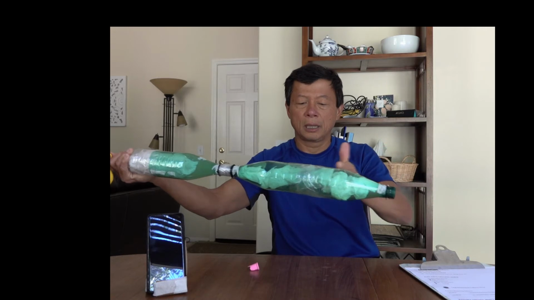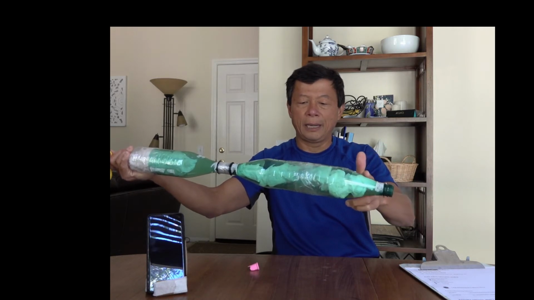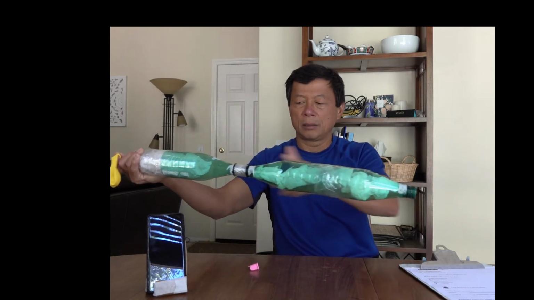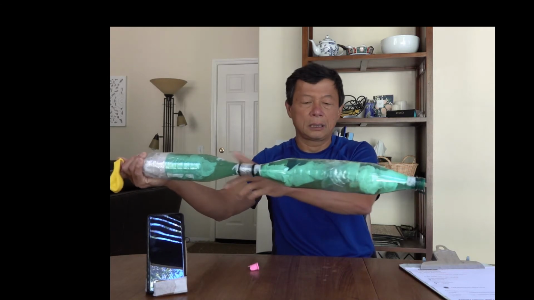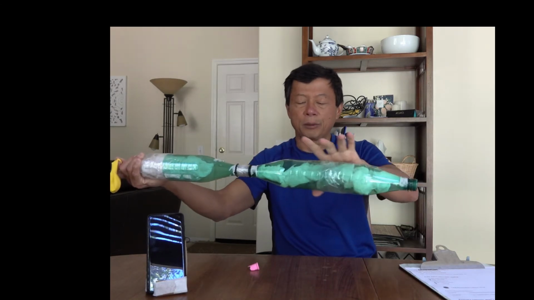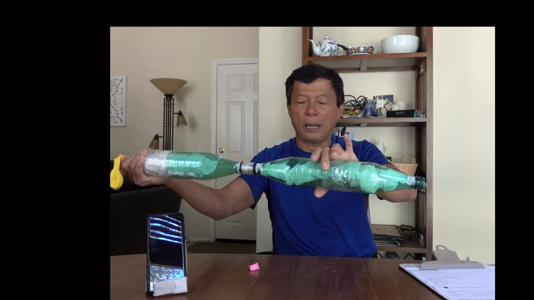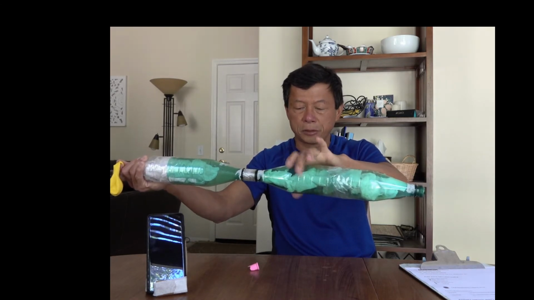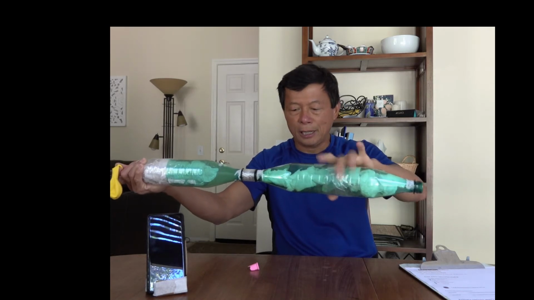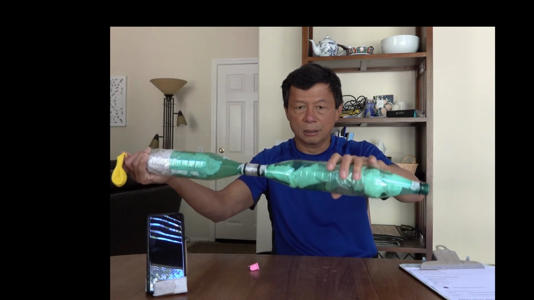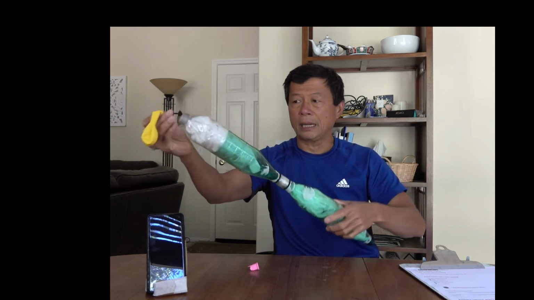So if I inhale and exhale through this tube only, then there would be a build up of carbon dioxide in here, and the oxygen level also drops. In essence, it creates a suffocation setting.